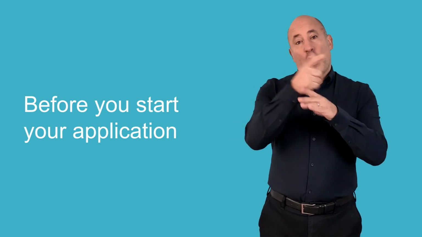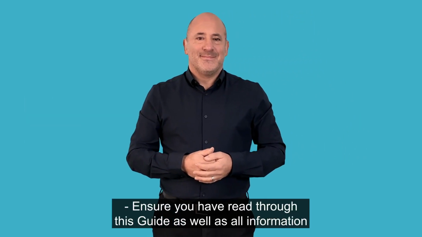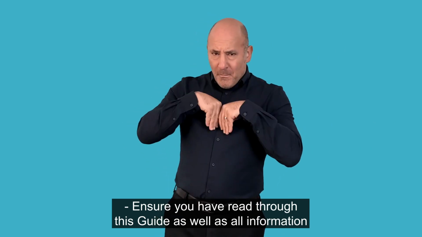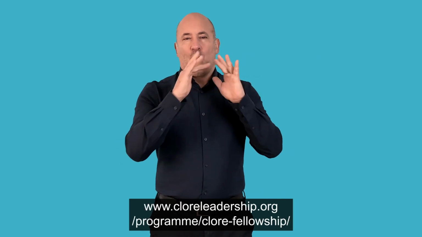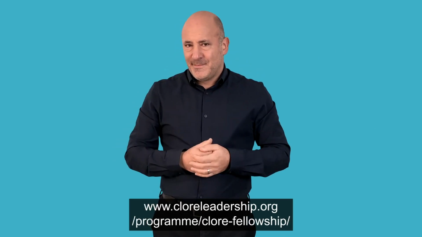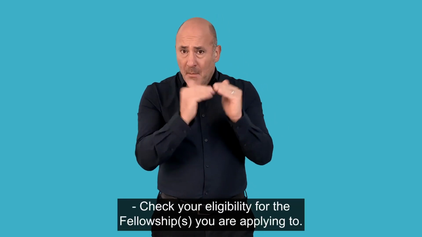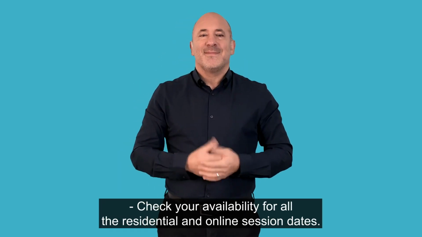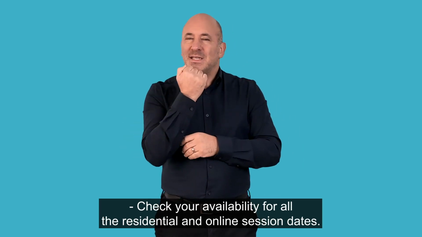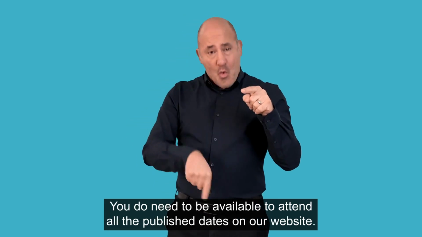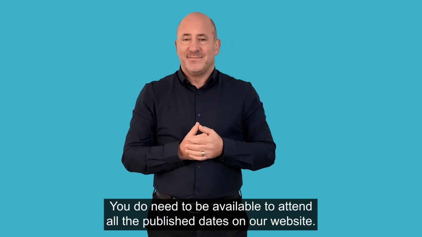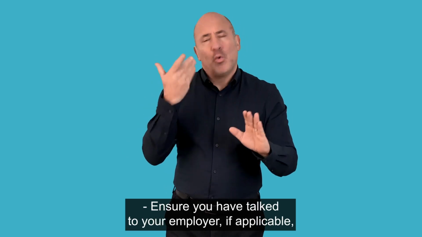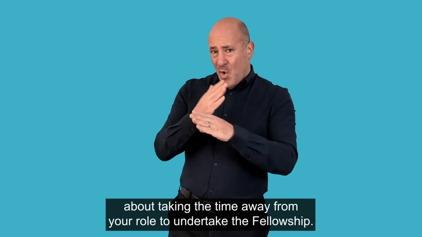Before you start your application, ensure you have read through this guide as well as all information about the fellowship on the Clore Leadership website, www.cloreleadership.org/program/Clore-fellowship/. Check your eligibility for the fellowship or fellowships you are applying to. You can apply for up to 2 providing you meet their eligibility. Check your availability for all the residential and online session dates. You do need to be available to attend all the published dates on our website. Ensure you have talked to your employer, if applicable, about taking the time away from your role to undertake the fellowship.